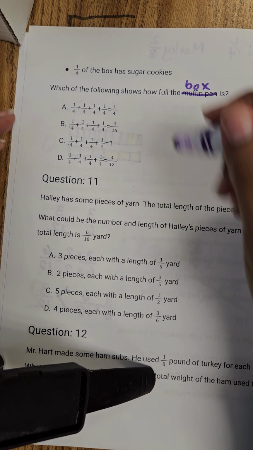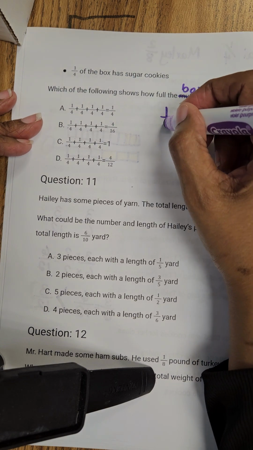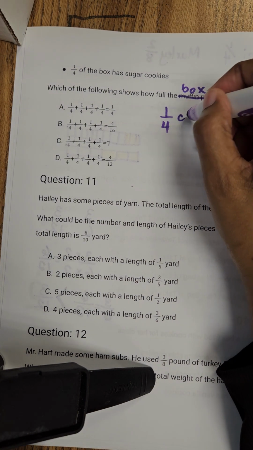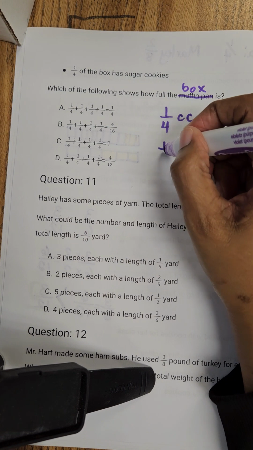All right, so we have 1/4. 1/4 of the box is chocolate chip. 1/4 of the box is M&M.